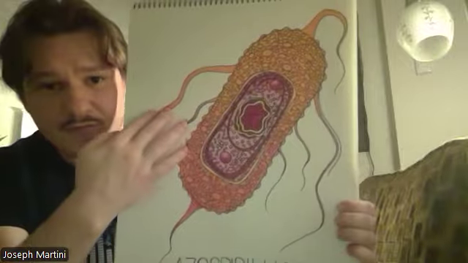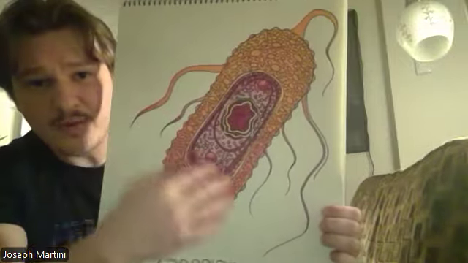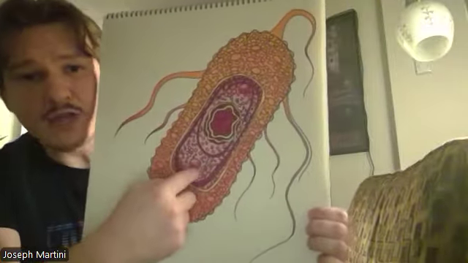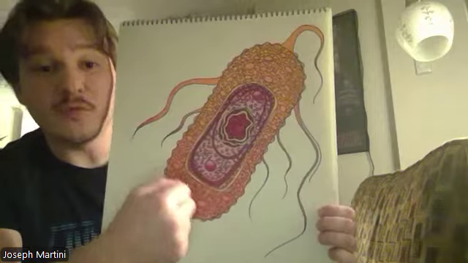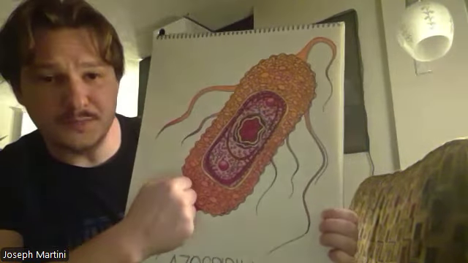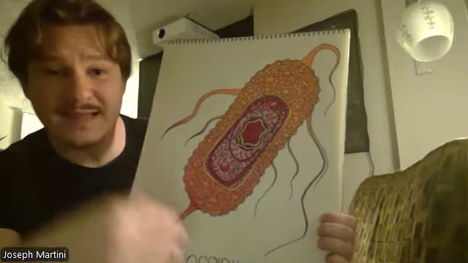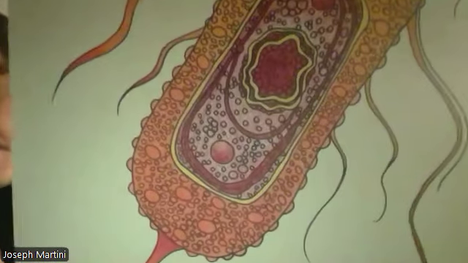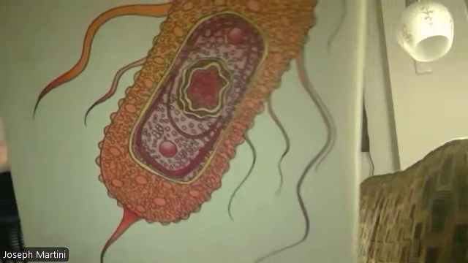I'm going to give a little close-up of this here. Again, we have the polar flagella, the lateral flagella over here. We have the inside of the cell here with its circular DNA and lots of ribosomes because it's performing so many different tasks, and it needs all of those different proteins to help make enzymes and things of that nature as well. I'm going to hold it up to the camera so you can see a little bit better.